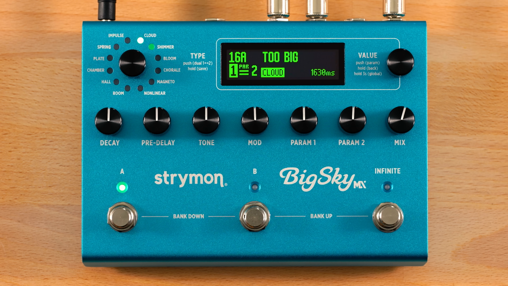Here's another example of a parallel reverb patch where we have a lot of pitch and harmonic features going on. This is a Shimmer, and you can use the Cloud with the ensemble again in order to get big crazy chords out of just simple chords.